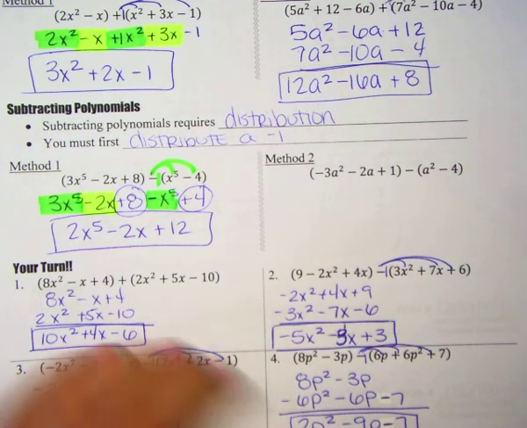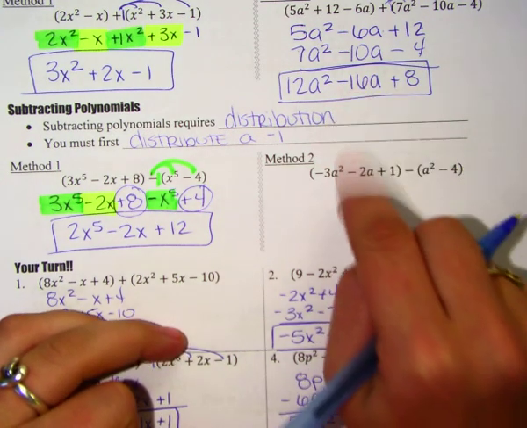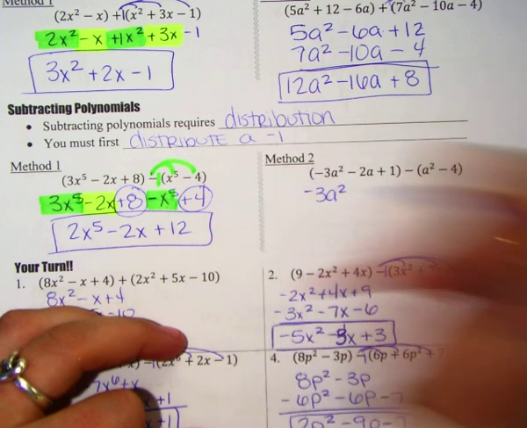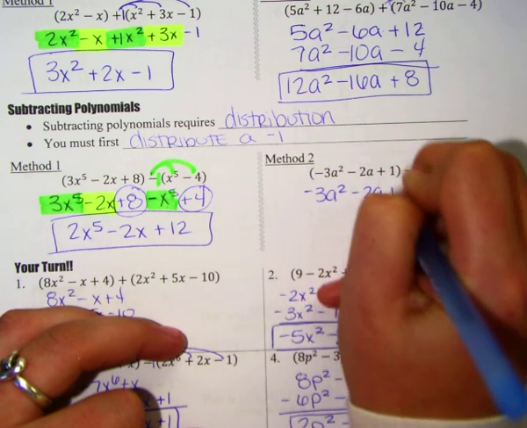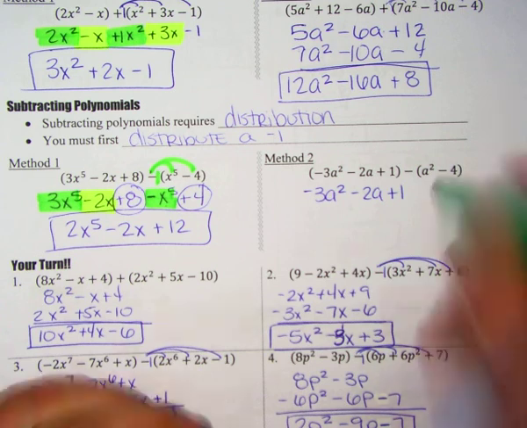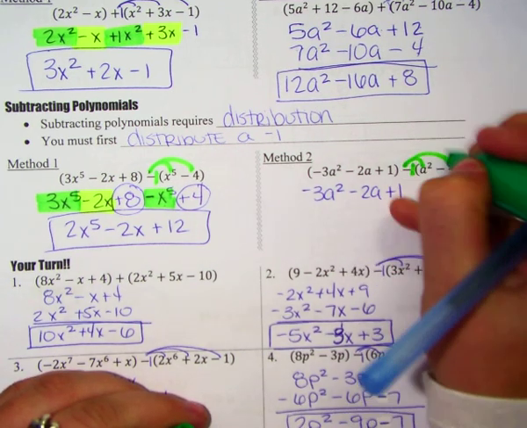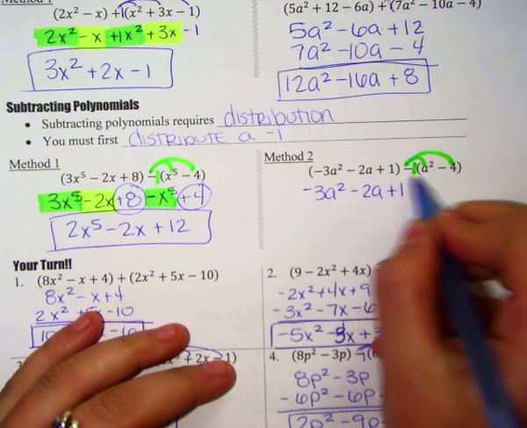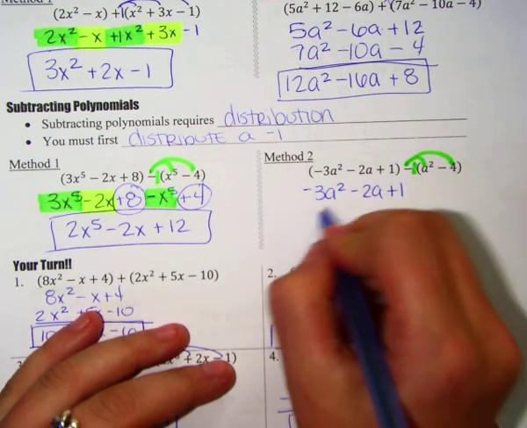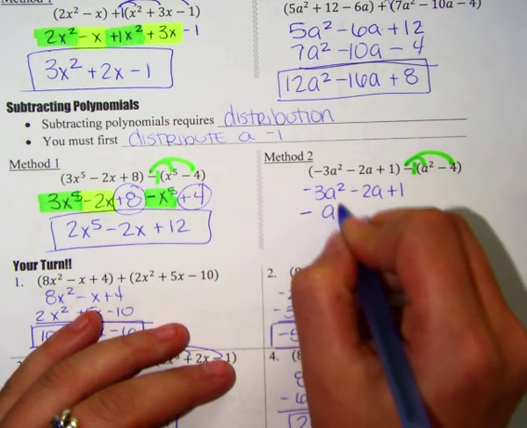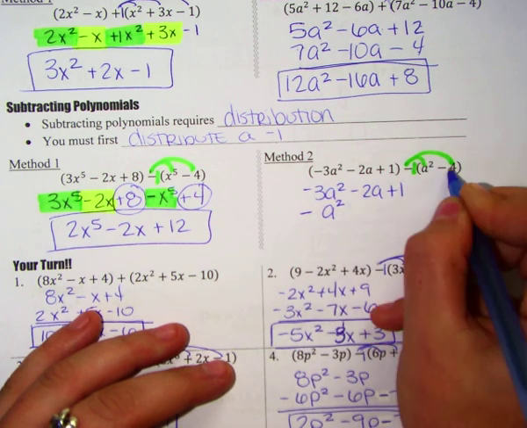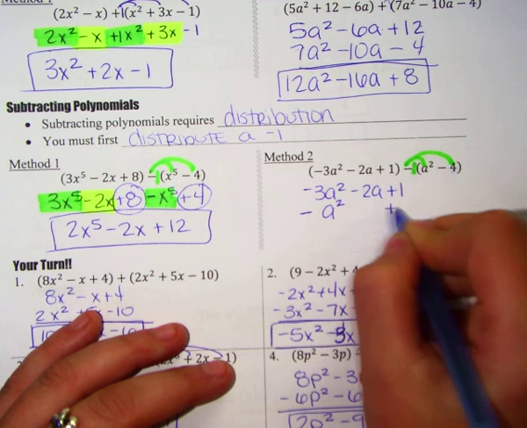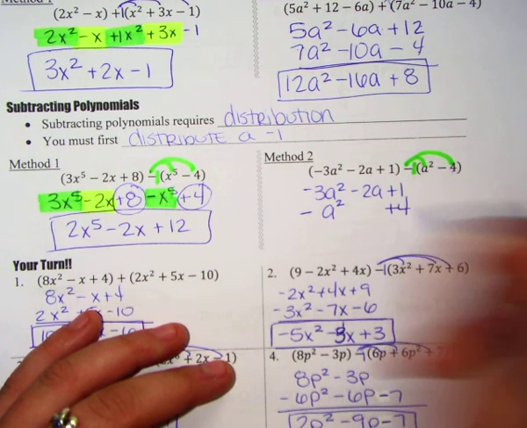Method number 2, I'm going to do the same way as the top one, so I'm going to line things up. I'll rewrite this first set in standard form. Then, when I distribute the -1, I'm going to write it underneath its like term. -1 times a positive is a negative a squared. Negative times a negative is a positive. This is the constant, so it's going to go back here. 4.